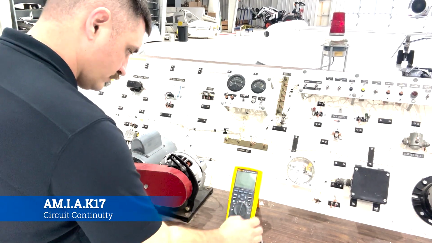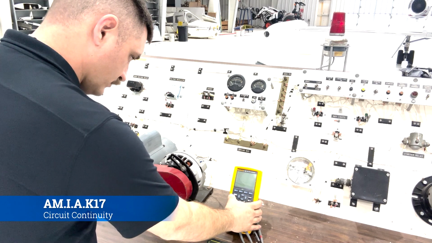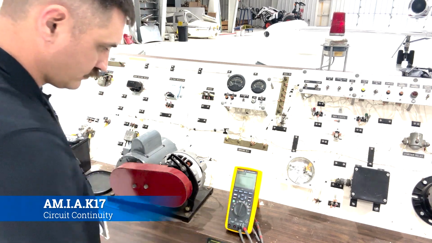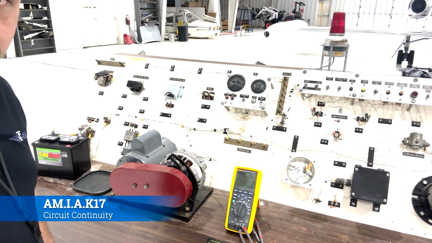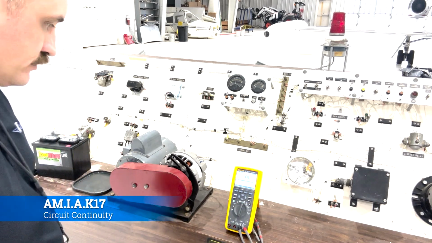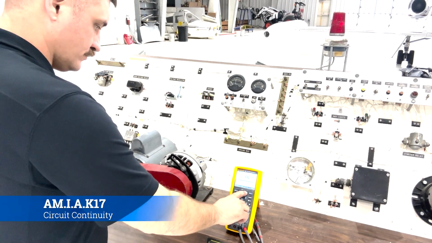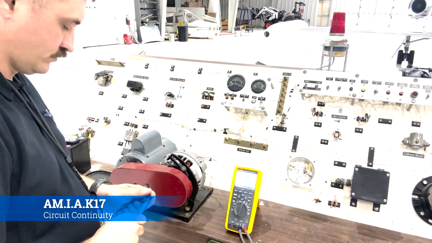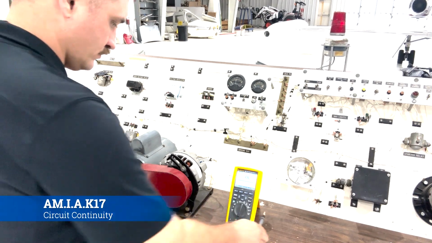Okay, so here we are. We're going to set our meter up for continuity checks, so we're going to turn it on. This meter, we have the on button, like we said before. Yours should just be a dial. Make sure it's set to the ohms and turn your alarm on, so that you can hear the alarm.